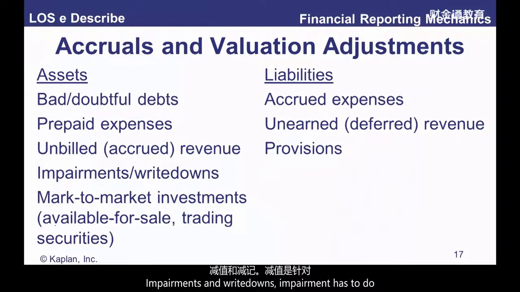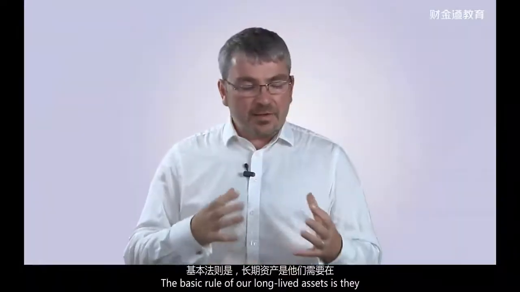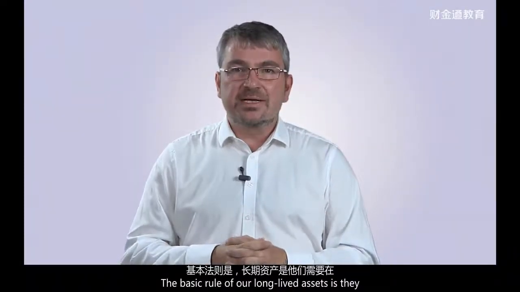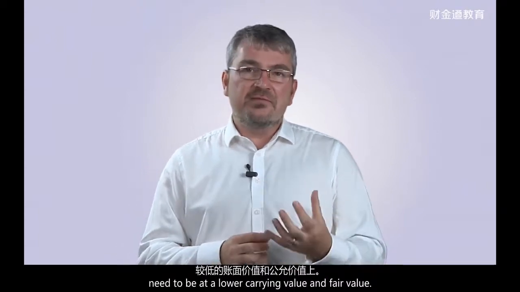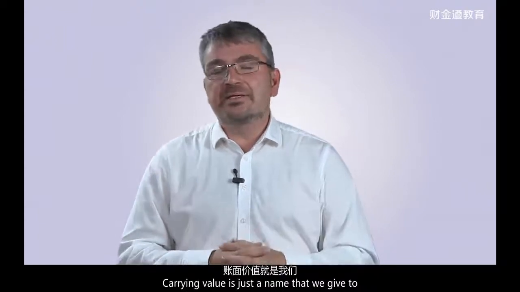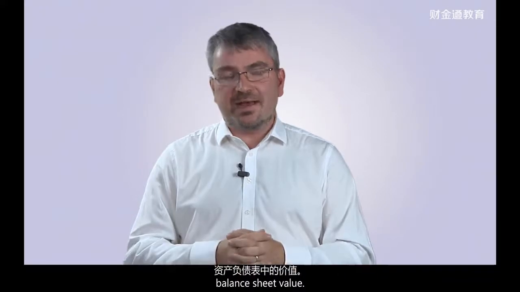Impairments and write-downs. Now impairments are to do with our long-lived assets, and write-downs are to do with inventory. Now the basic rule of our long-lived assets is they need to be reported at the lower of carrying value and fair value. Now carrying value is just a name that we give to balance sheet value.